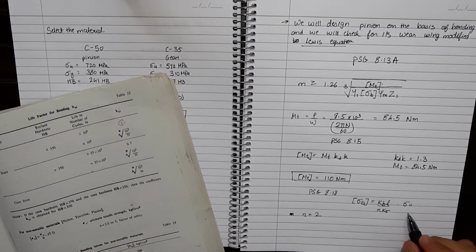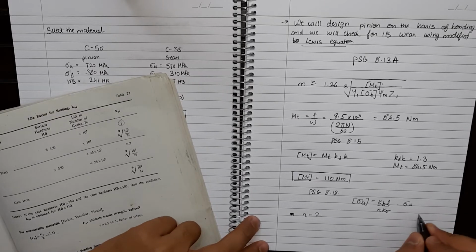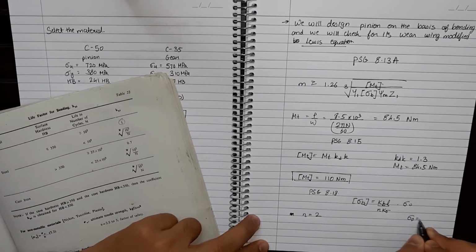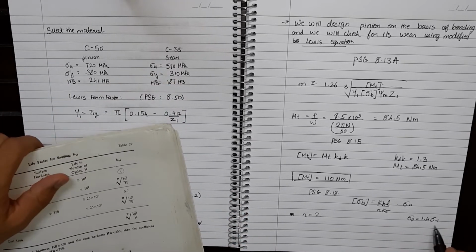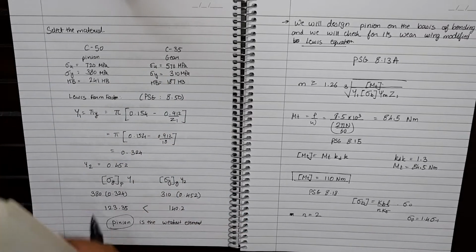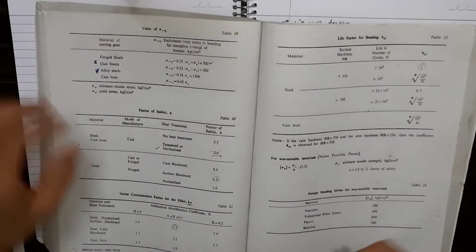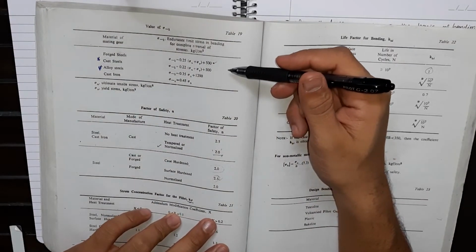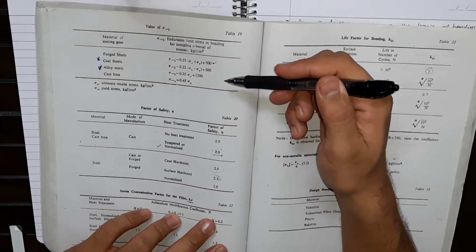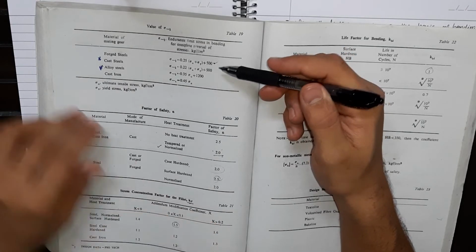Let us calculate the value of sigma naught. First, I'll write the formula for sigma naught. Sigma naught is equal to 1.4 times sigma endurance. Now, how do you find the sigma endurance? You come here to page number 8.19, and the first column that you see is the formula to calculate the sigma endurance.